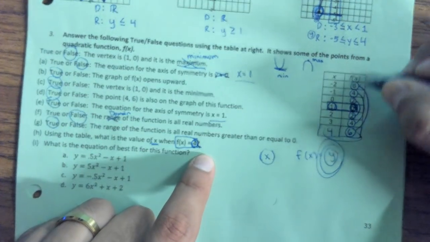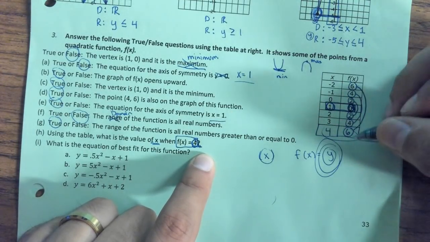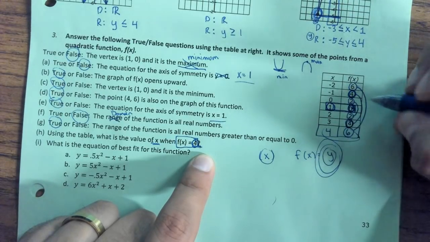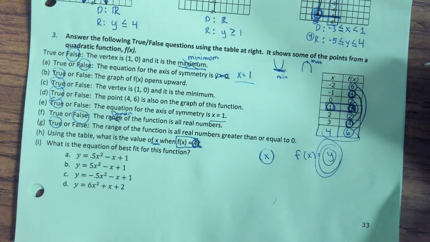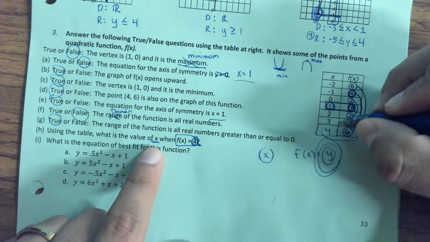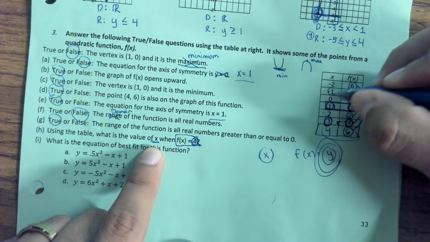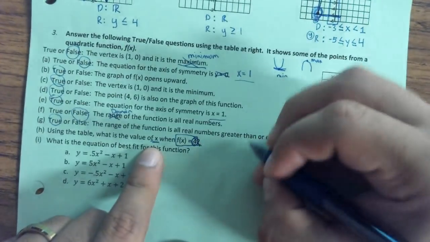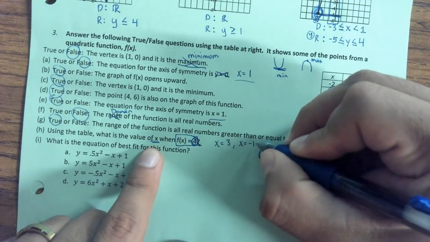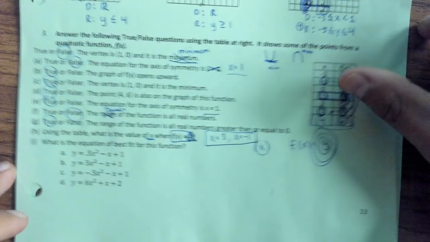So what we would do is look down our y values. We would look for 4s. We have 2 of them. We have one there and one there. Both of those are connected. The x value on my table that has those, we just look back over this way. X value is going to be 3. X value is going to be -1. So the x value that has 4 is going to be x equals 3 and x equals -1. Right, those are the x values that have a y value of 4.